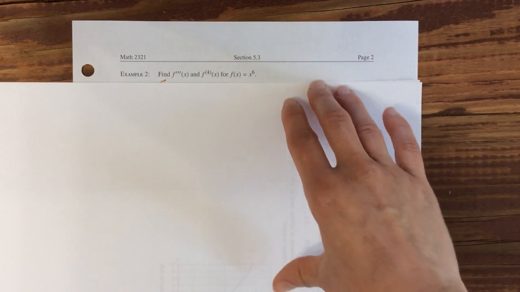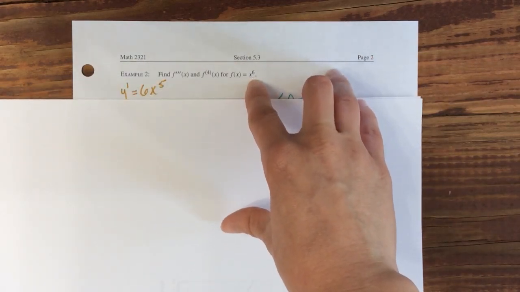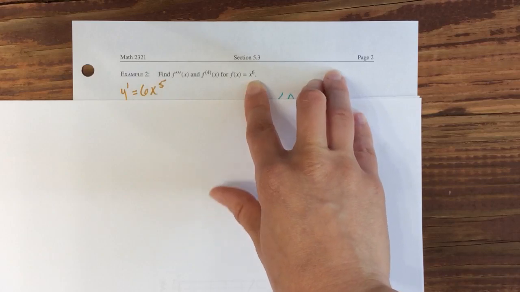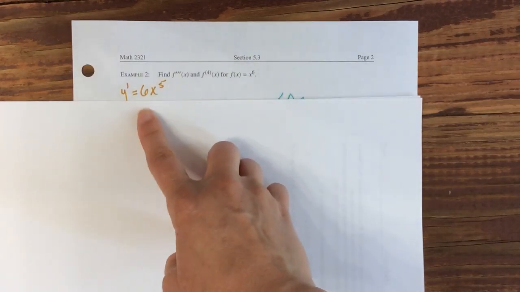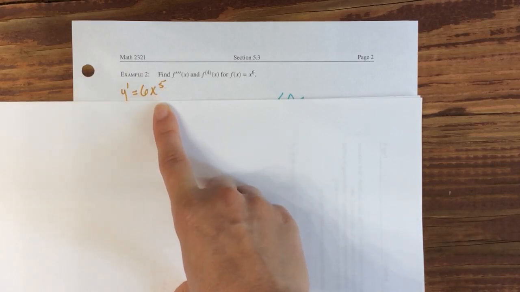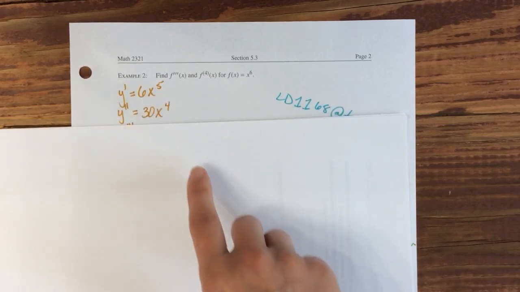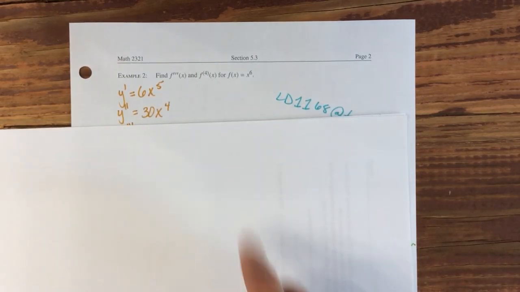All right, yeah. We are going to take the first derivative, to get y prime equals 6x to the fifth. Remember power rule, bring the power down, take off 1. Then to get the second derivative, we take the derivative of this. So we've got 30x to the fourth.